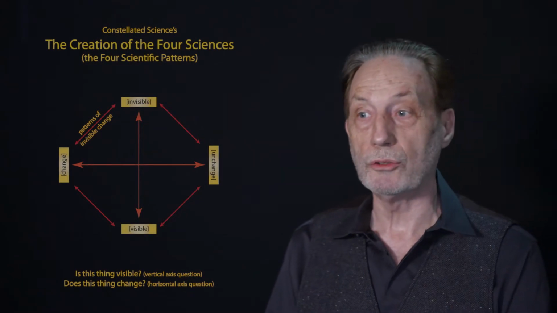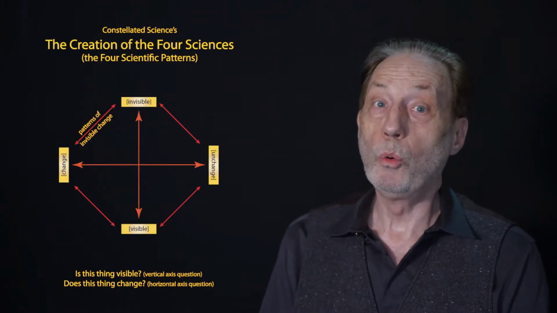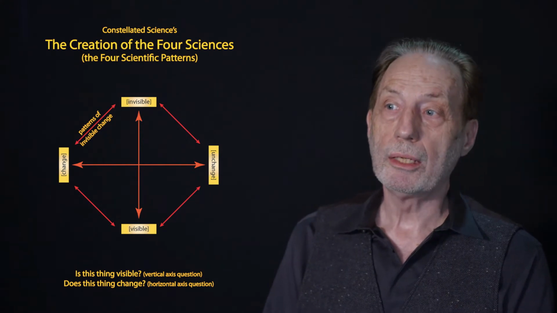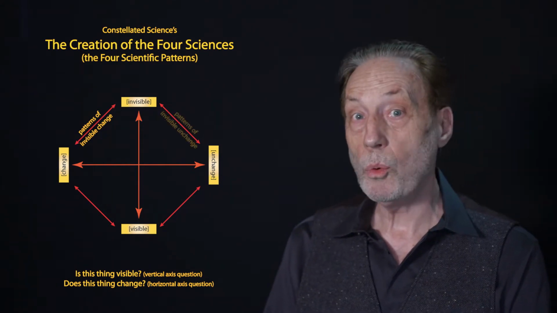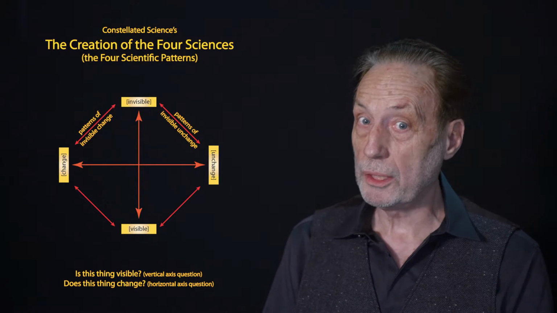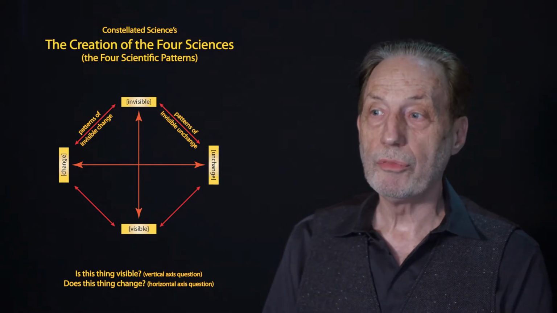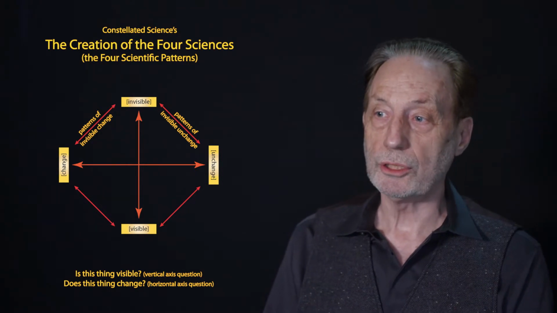For instance, if you combine invisible and change, those two answers, which is in the upper left quadrant, these are patterns of invisible change. No need to change any of the words. The words are already there. If we look at the upper right quadrant, you see patterns of invisible unchange. And clearly, this phrase comes from combining the two answers that the arrow touches.